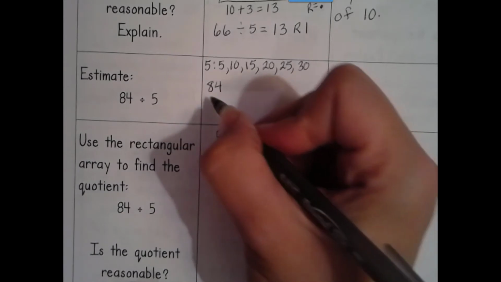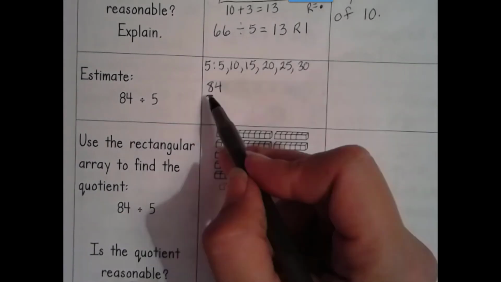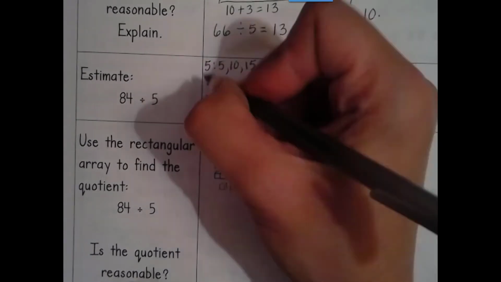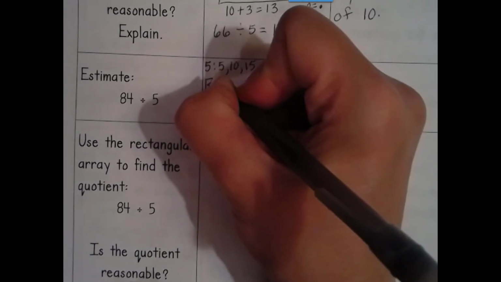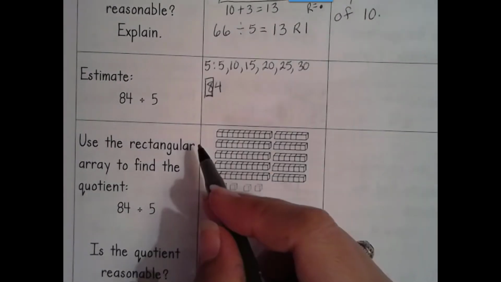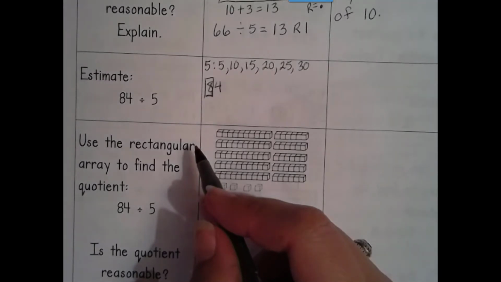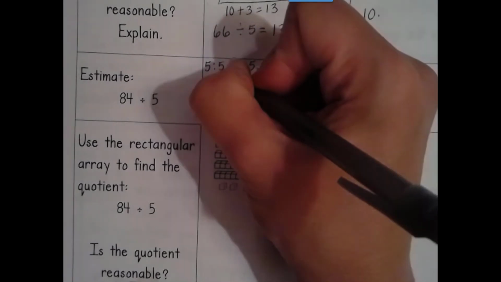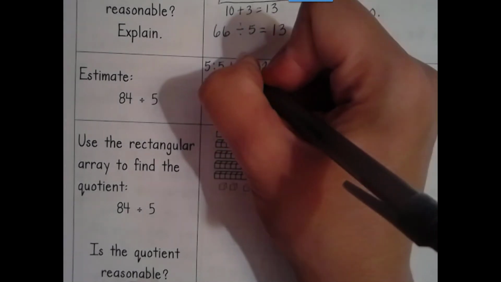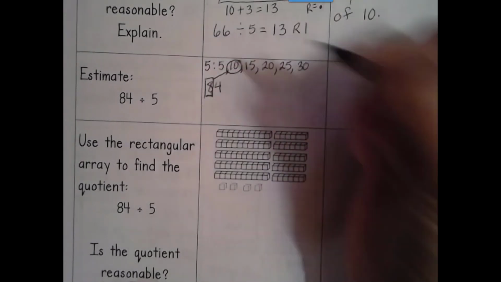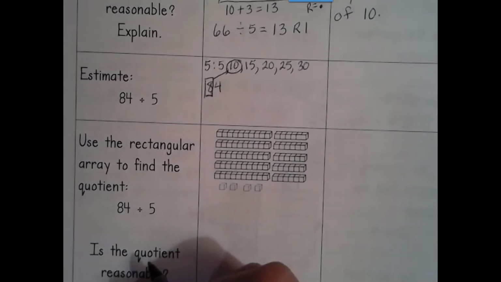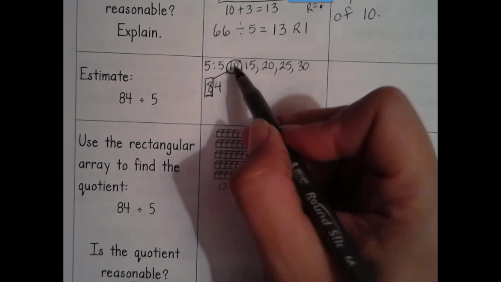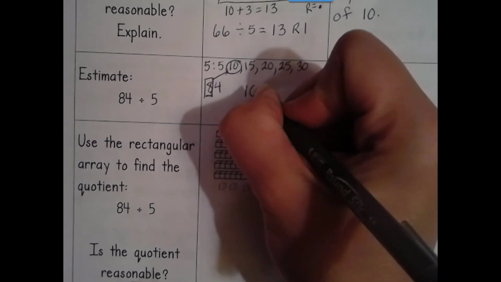I'm going to look at my largest place, which is the tens place. Is the digit 8 greater than 5? Yes, it is. So I just look at that one. If it's not, then I look at the first 2. And which of these is closest to 8? That would be 10. That's only 2 away, where 5 is 3 away. So 10 is the one I'm going to use. That's my compatible number. So 8 is going to be replaced with 10.